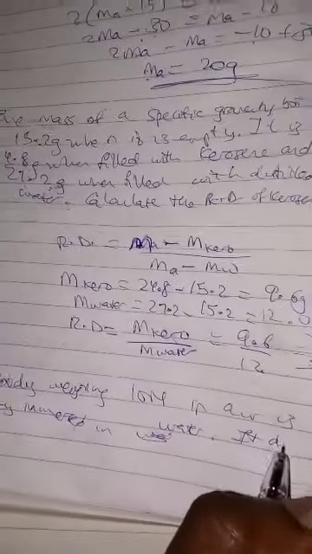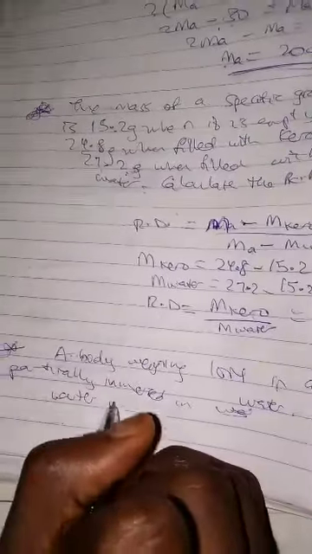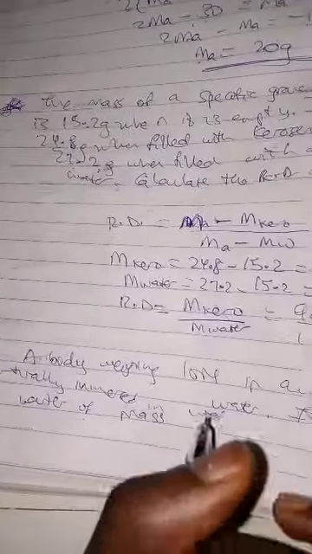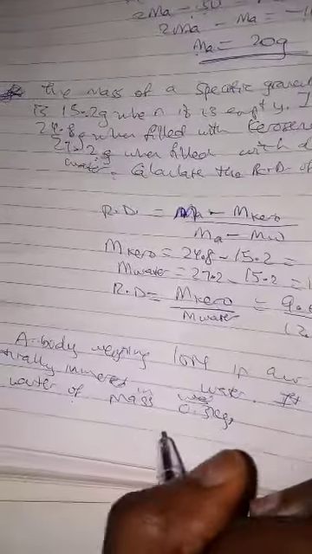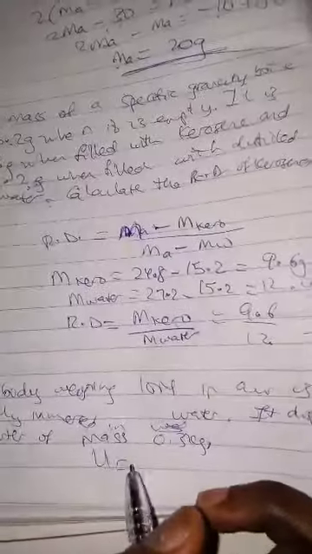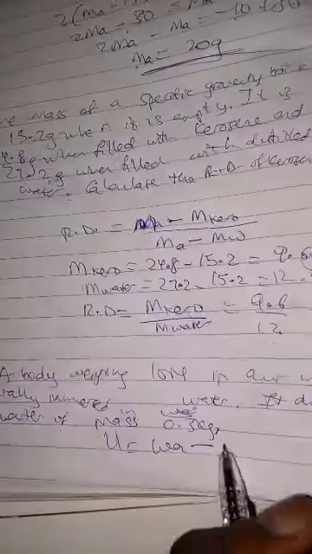It displaces water of mass 0.3 kilogram. They said, what's the upthrust? Let's go now. What's the formula for upthrust normally? Upthrust is weight in air minus weight in that liquid.